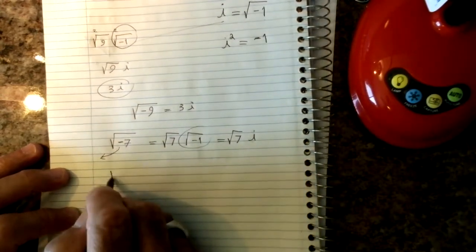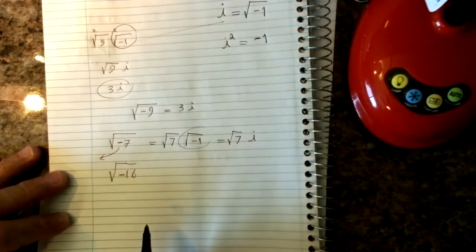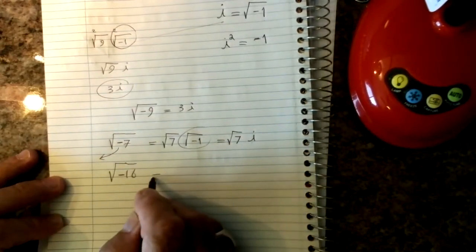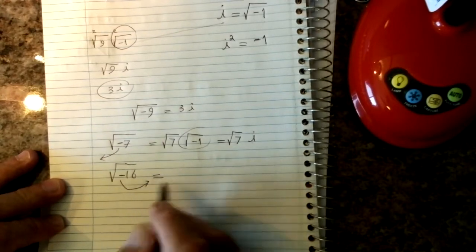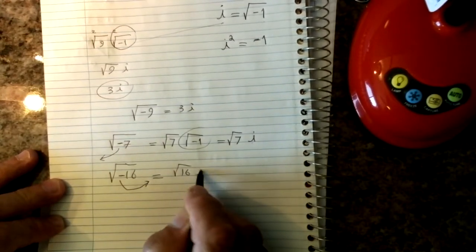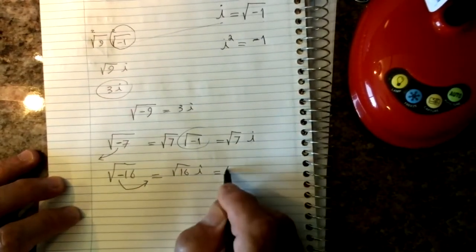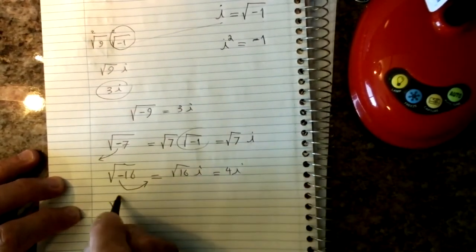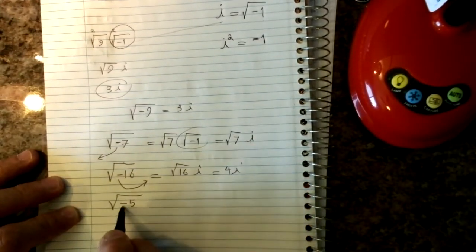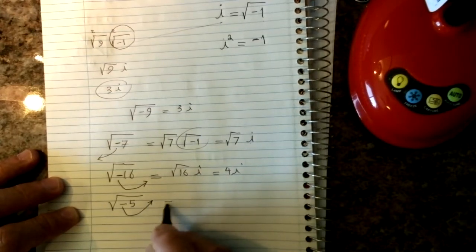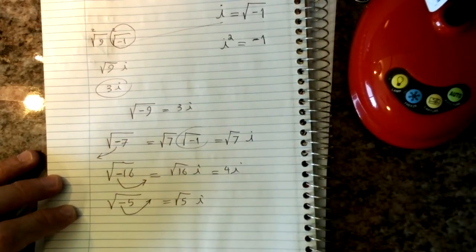Like, what is radical -16? All I need to do is remove the negative and put i here. So it would be 4i. What is radical -5? Remove the negative and put the i here.